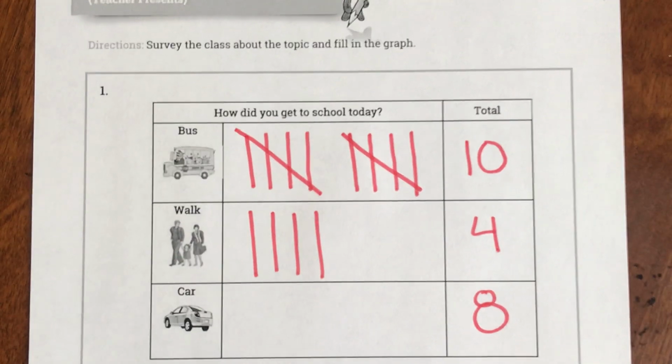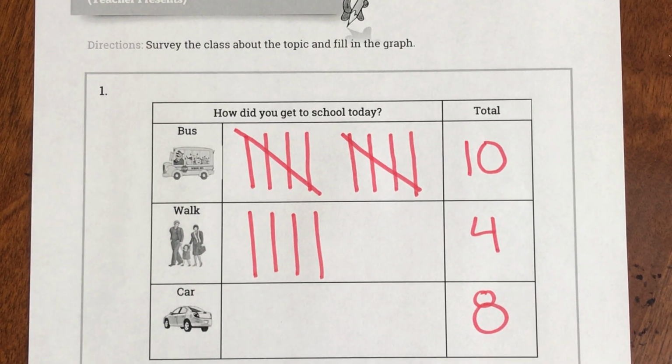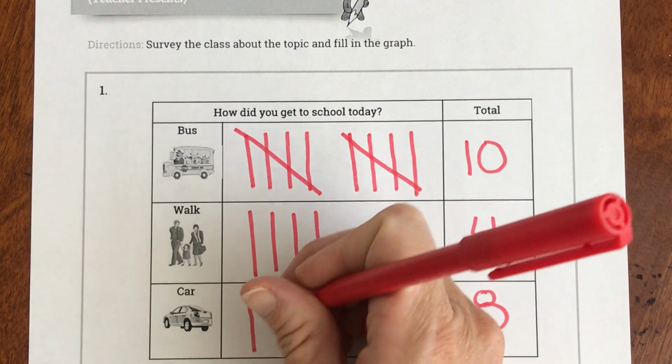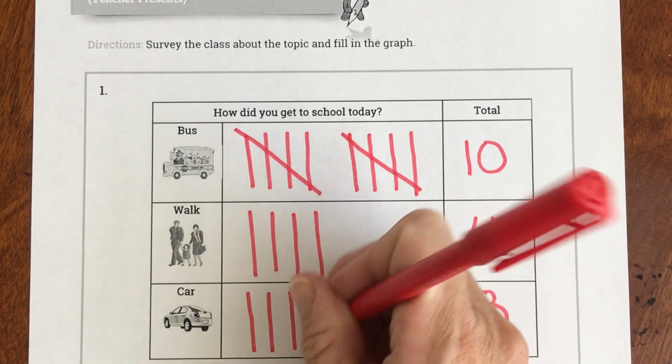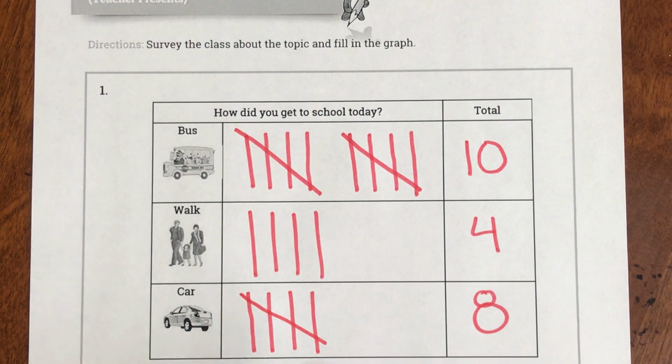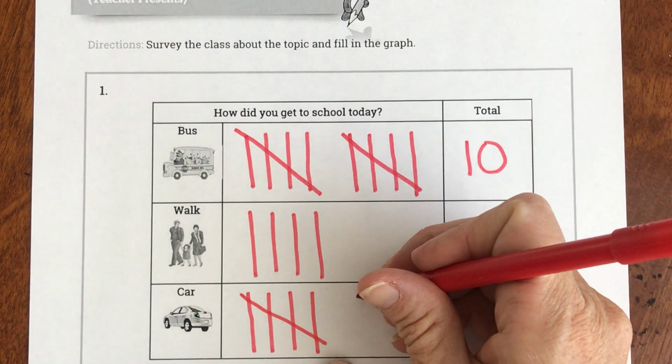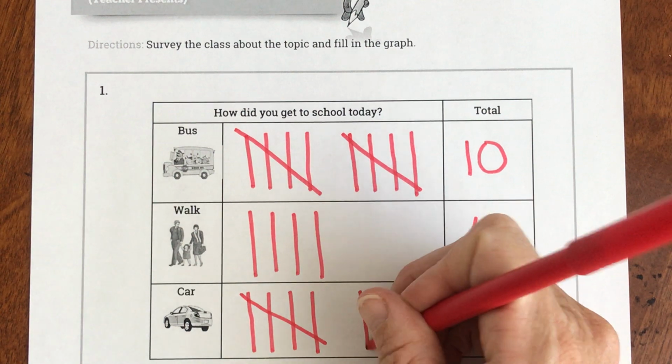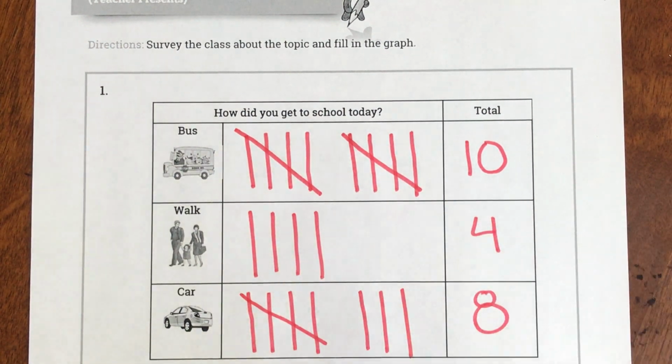Okay, for car, we had 8. So 1, 2, 3, 4, and then my group of 5. And then I'm going to make a space and then start over. So 5 I have here, and then I have 6, 7, 8. So this one I don't get to finish the group of 5.